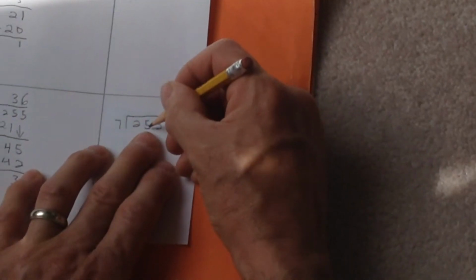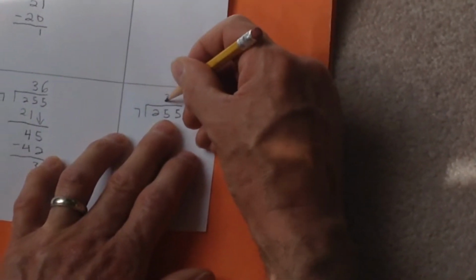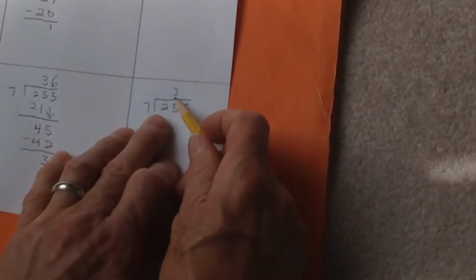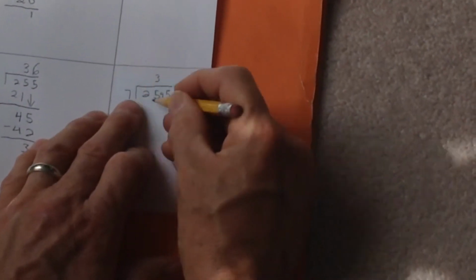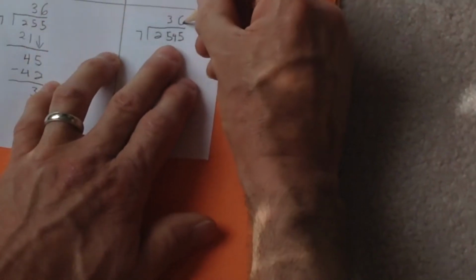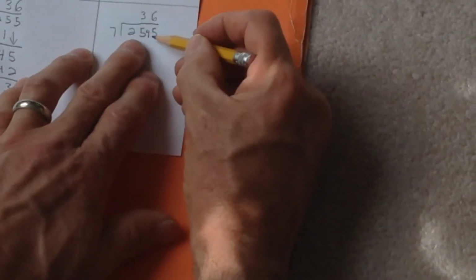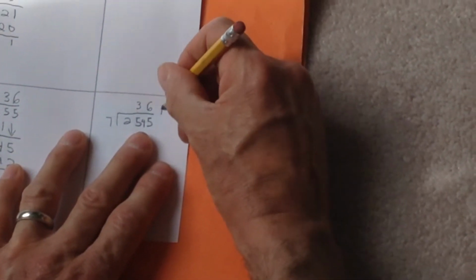Shortcut, 7s into 25 goes 3 times. That's 21. The difference between 21 and 25 is 4. 7s into 45, 6 times. The difference between 42 and 45 is a remainder of 3.